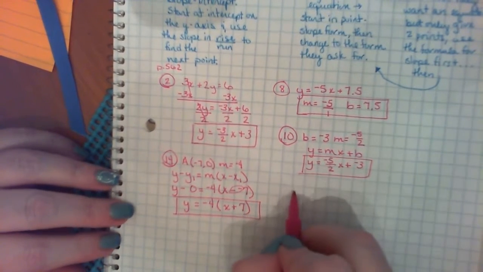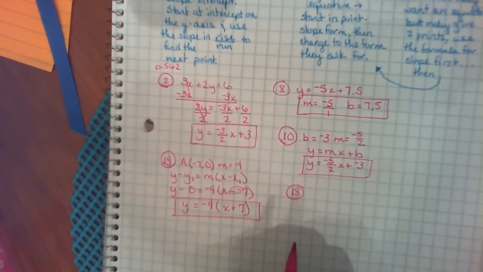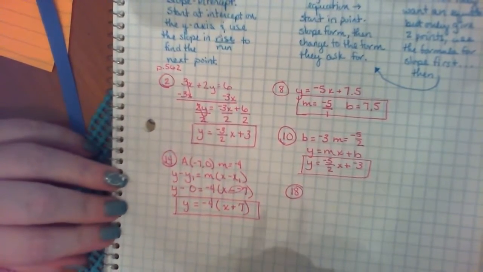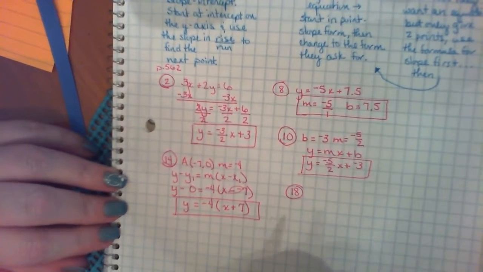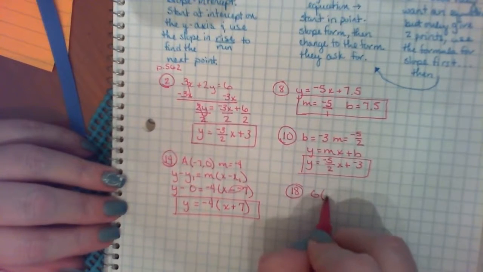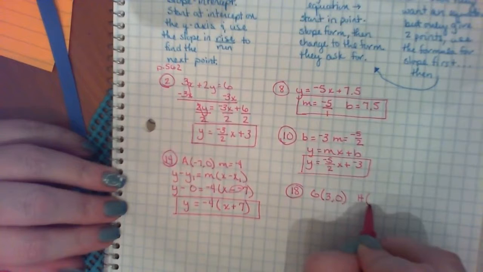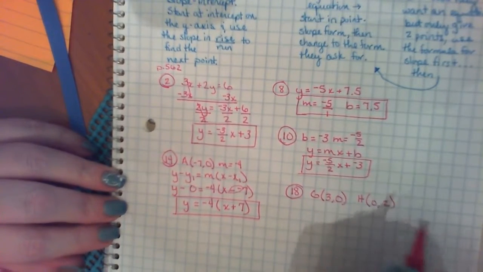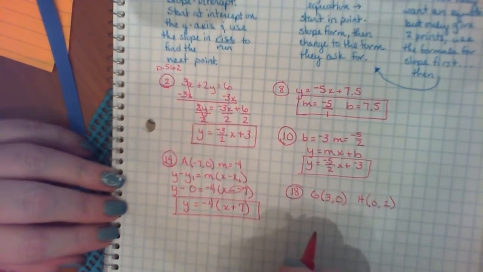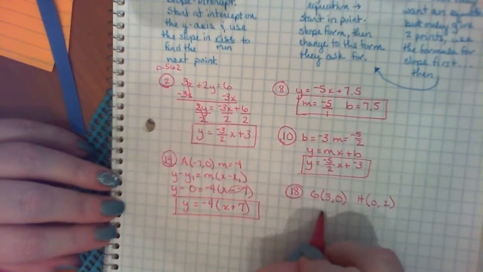In problem number 18, write equations in point-slope and standard forms for the line containing G and H. G, they say, is 3, 0, and H, they say, is 0, 2. So before I can put this in point-slope form, I have to figure out what the slope is.